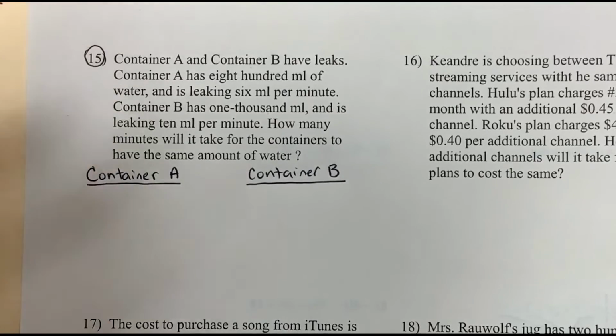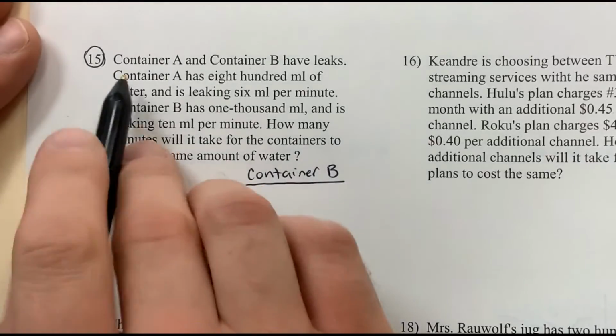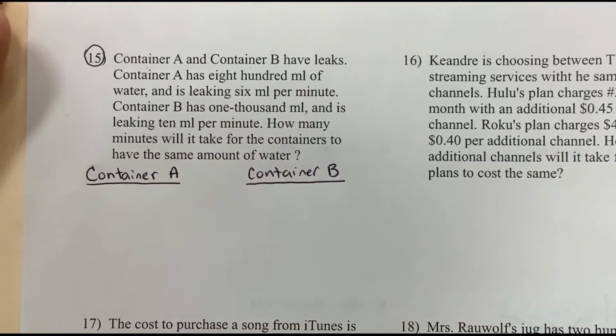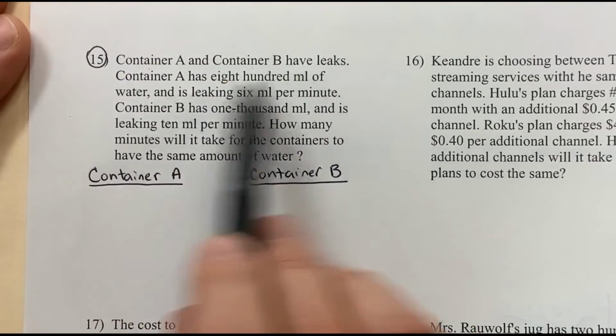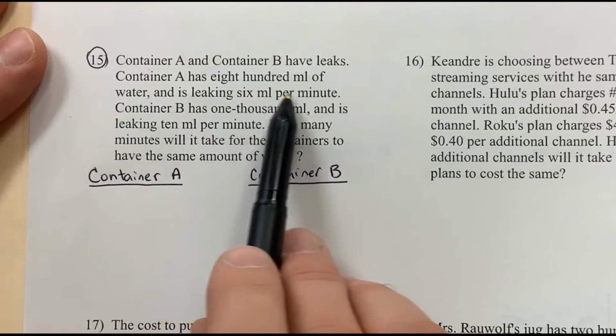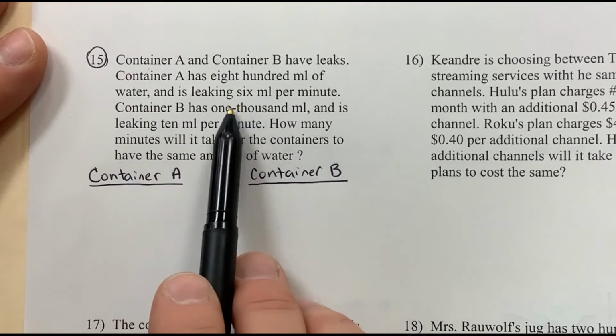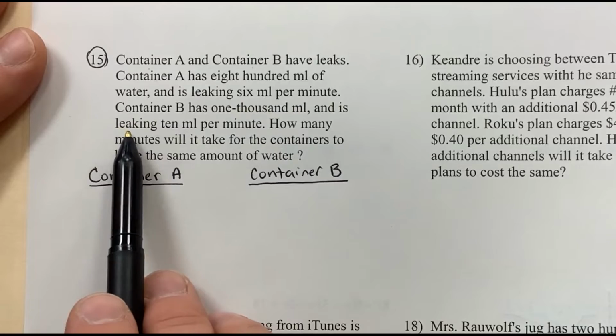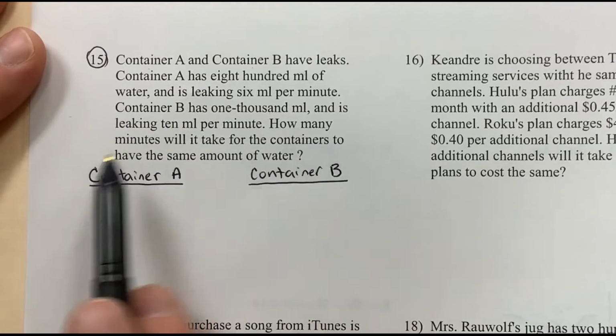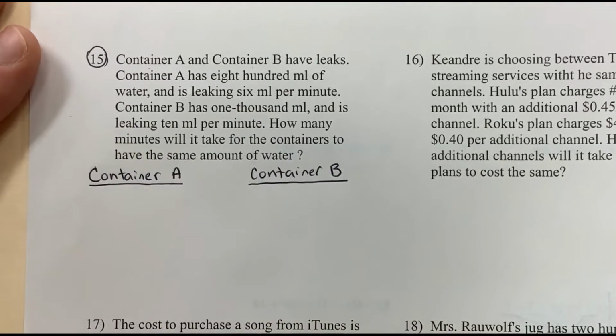15, word problem. These word problems are a little bit different. We're getting better at word problems, so I'm not going to talk as long. But here we go. We got container A and container B having leaks. Container A has 800 milliliters of water. It's leaking at 6 milliliters per minute. Container B has 1,000 milliliters and is leaking 10 milliliters per minute. How many minutes will it take for the containers to have the same amount of water?